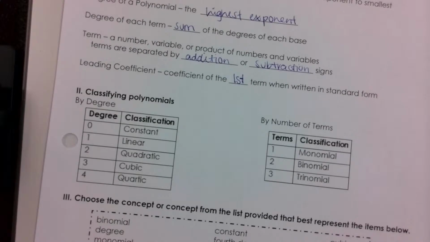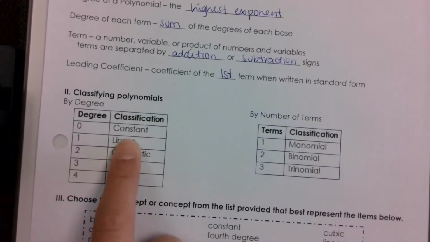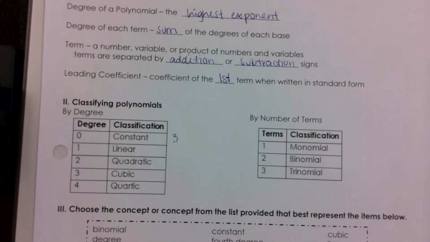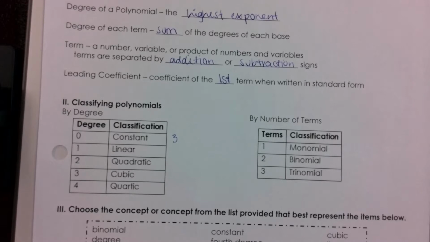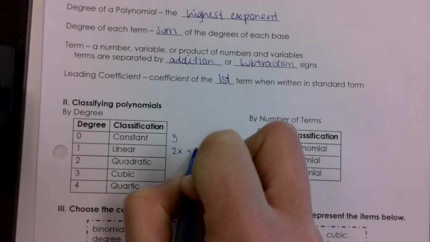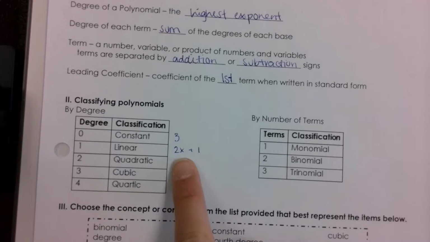So if your degree, if your highest exponent is a 0, we're going to call that constant. So that would be something just like the number 3 or the number 7, something without a variable at all. It's going to be constant because it's never going to change, because that variable is like times something or plus something that could change it. If your degree is 1, we're going to call that linear. So that could be something like 2x plus 1, or just x, or anything that just has an exponent of 1 on there. So again, we don't write that 1 exponent, but it's there.